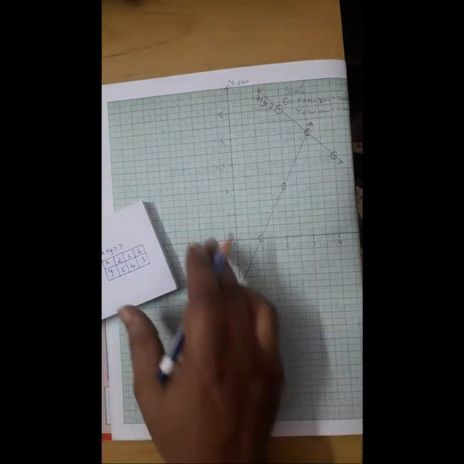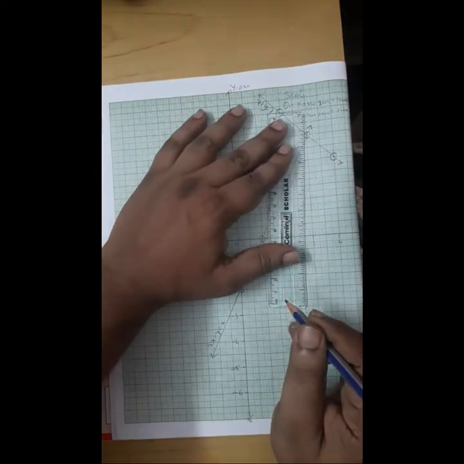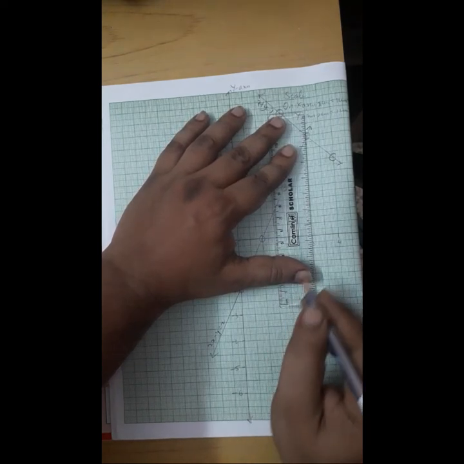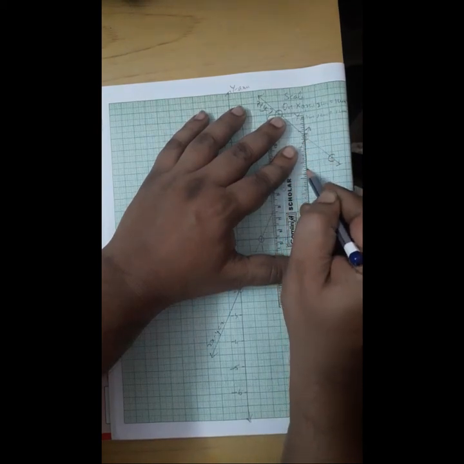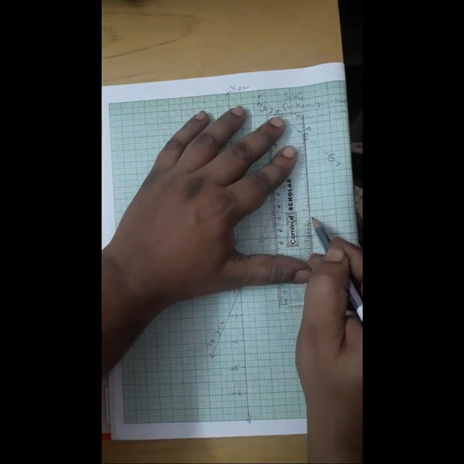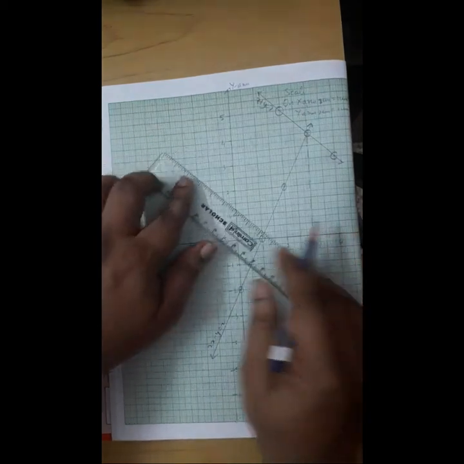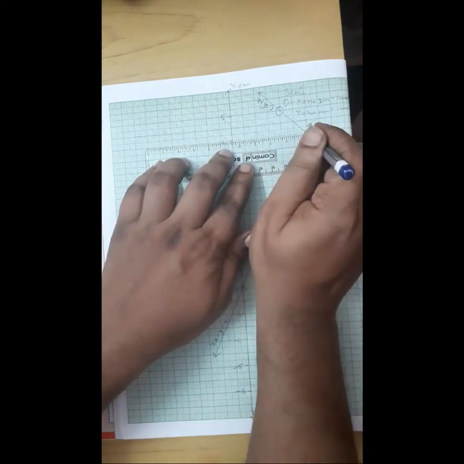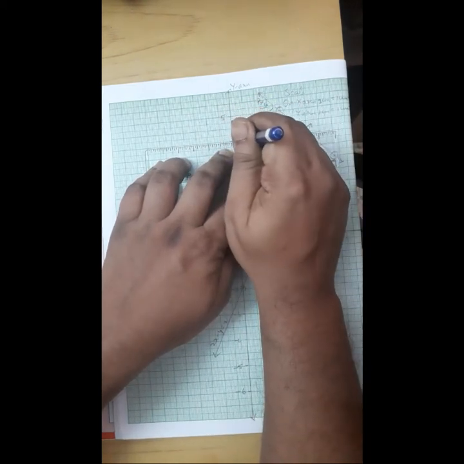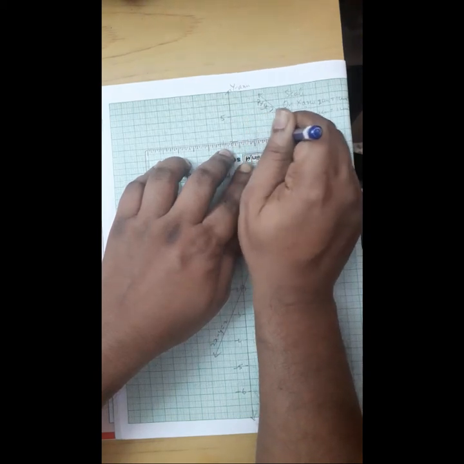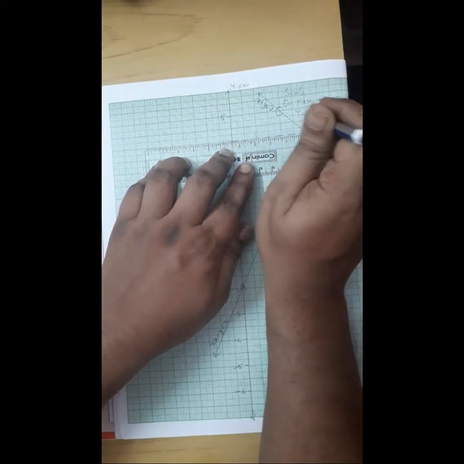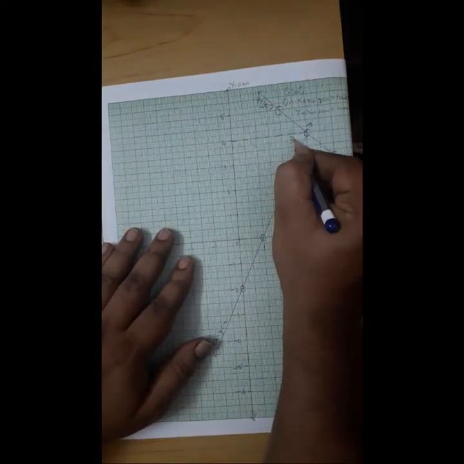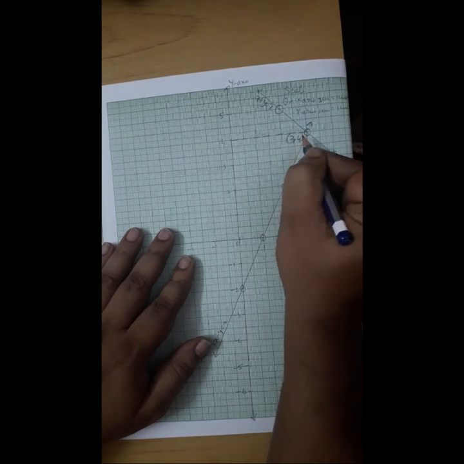So we'll put dotted lines to mark them, to indicate that this is the value of x and y solved graphically. That's how we mark this, and we can mark this as 3 comma 4.